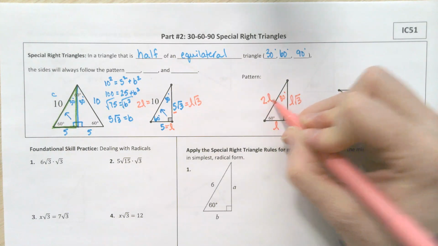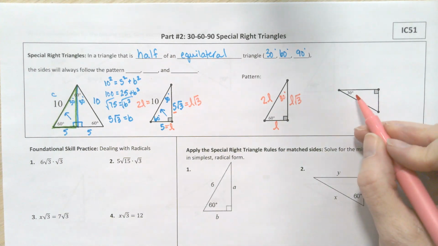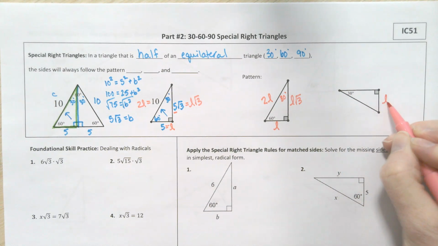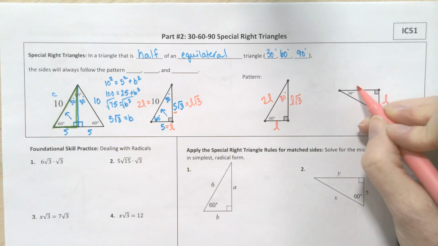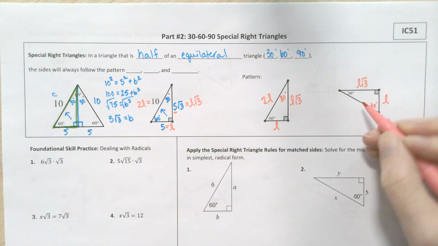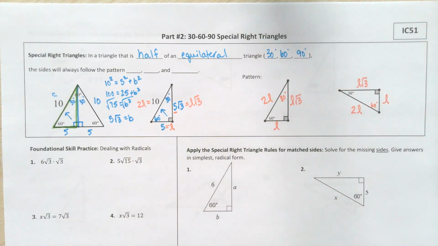That's going to be twice whatever that shortest leg, or L, is equal to. Practicing that, if the picture rotates, across from the 30-degree angle is the shortest leg, that's L. Across from the 60-degree angle is the medium-sized leg, L root 3. And then the longest side is the hypotenuse, that one is 2 times L.